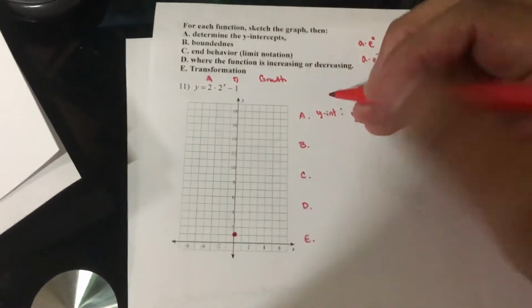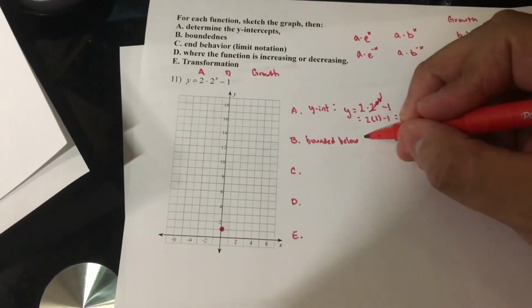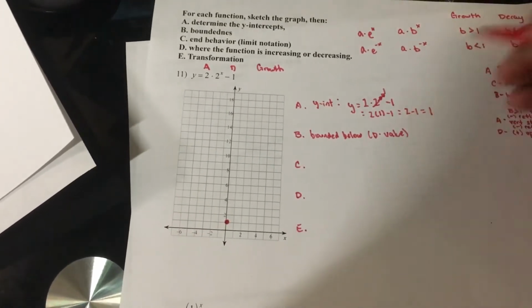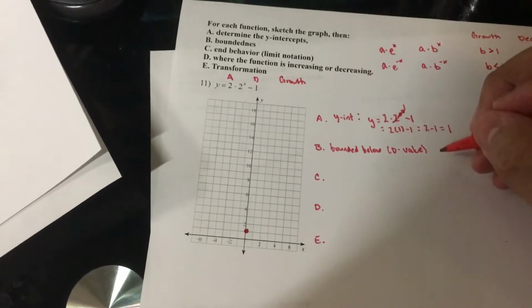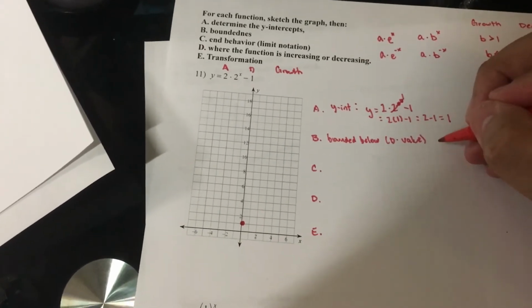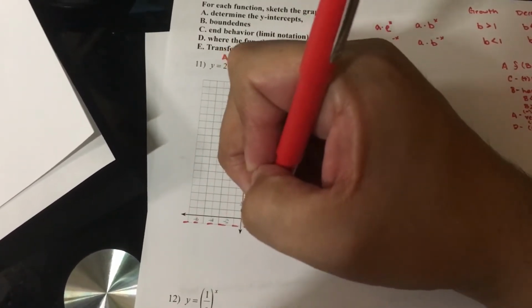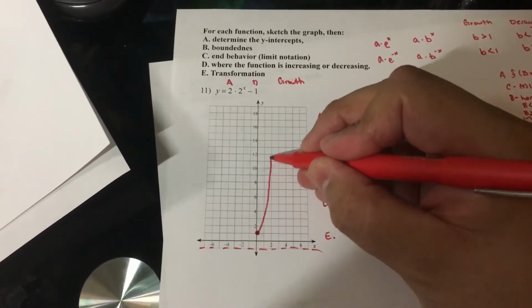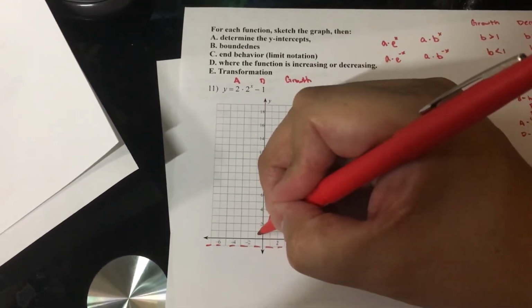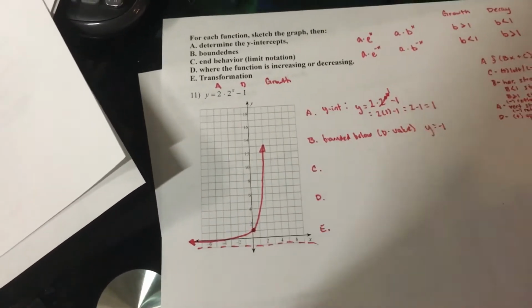Next, the boundedness: this is bounded below. All of the examples that I had given you are bounded below. But I did move it based on this d value, and since it is a minus 1, I moved it down 1. Originally it's at y equals 0, so if I move it 1 down, now it's at y equals negative 1. So my asymptote is down here. And since this is a growth function, guys, this is moving up, like so. It kind of looks like this, and this should be closer to this line, but something like that.